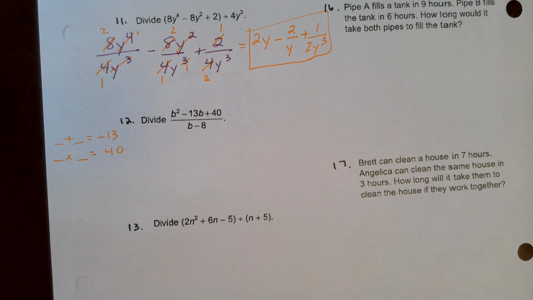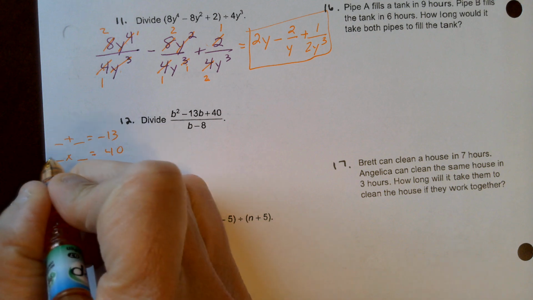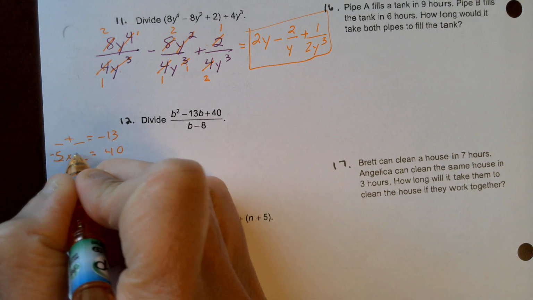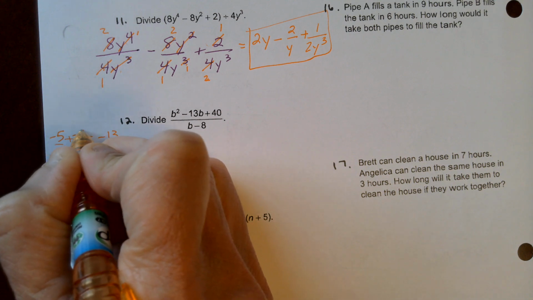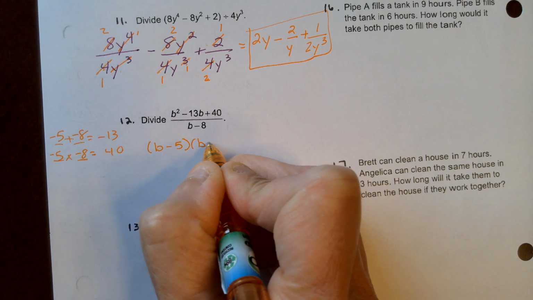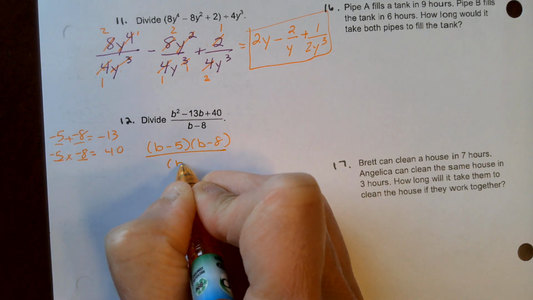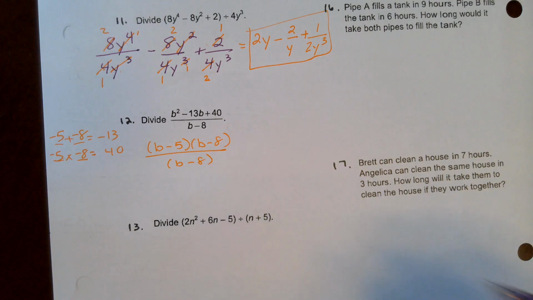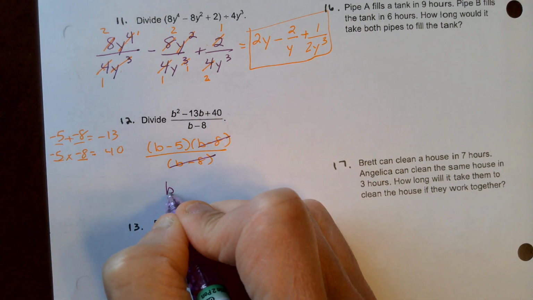5 and 8. Oh, 5 and 8. There. Okay. 5 and 8. So we want them both to be negative. And so we have b minus 5 and b minus 8 all over b minus 8. Yay. Done.